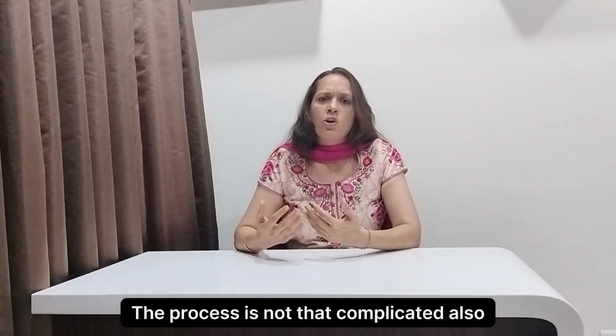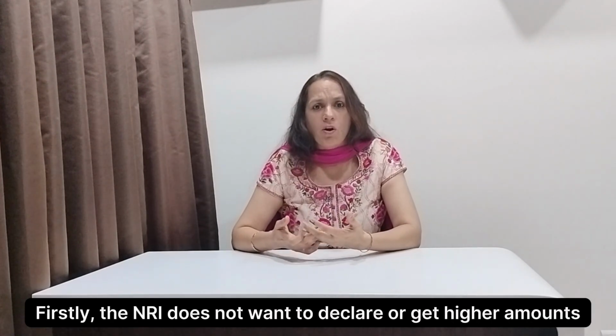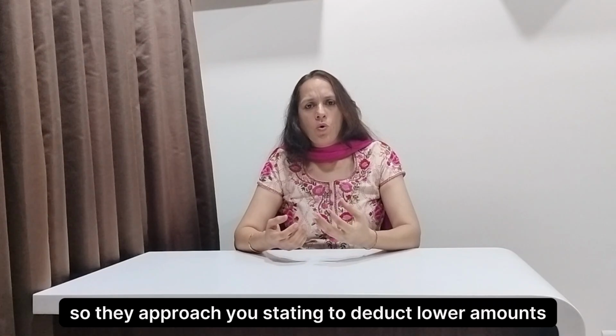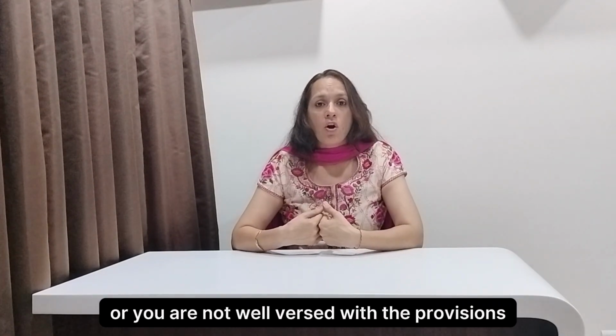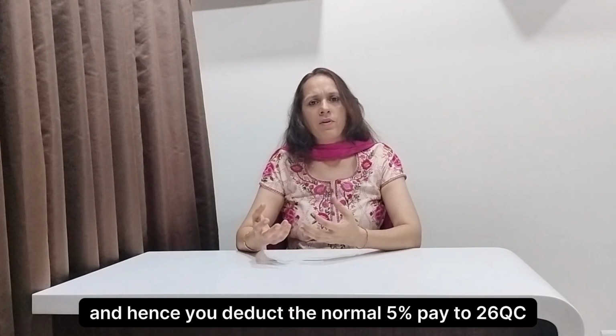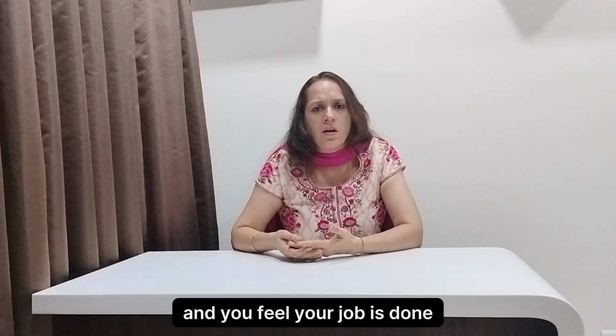So the process is not that complicated. But what happens is, firstly, the NRI does not want to declare or get higher amounts deducted, so they approach you asking to deduct lower amounts, or you are not well versed with the provisions and hence you deduct the normal 5%, pay through 26QC, and you feel your job is done.